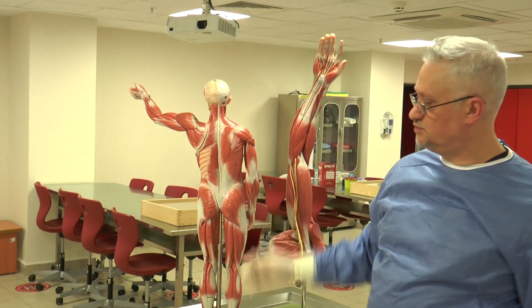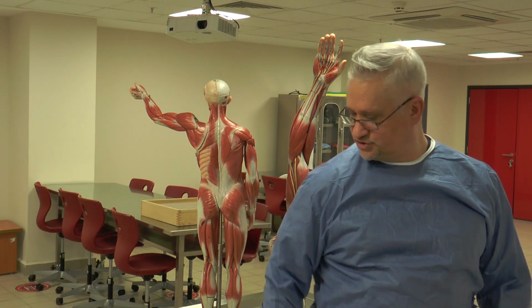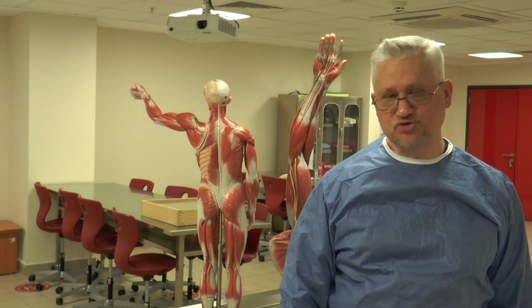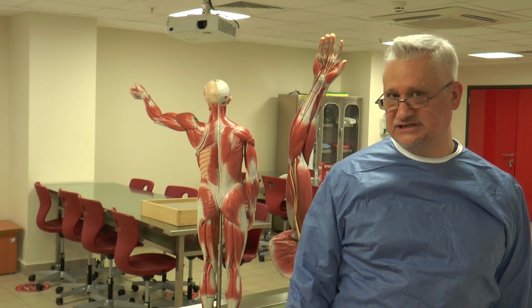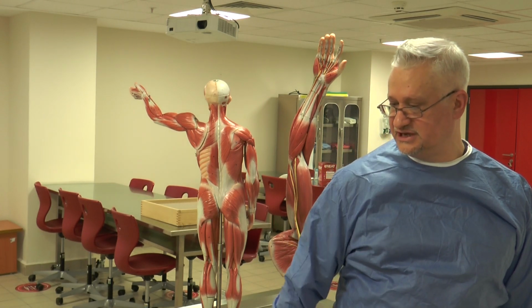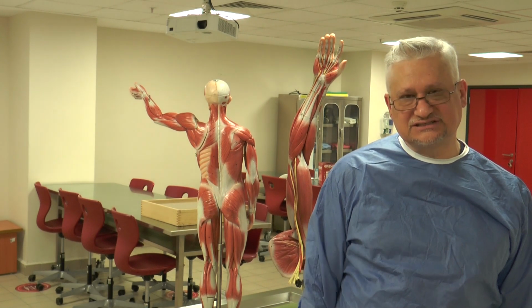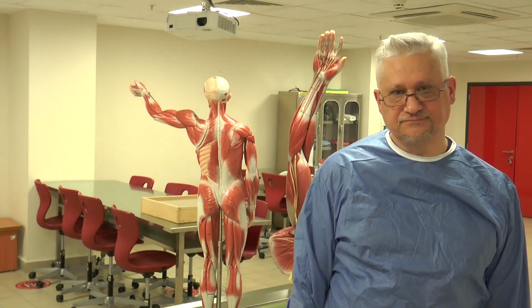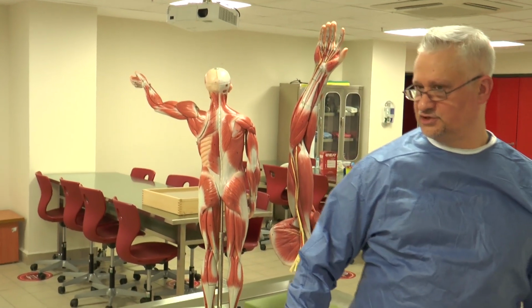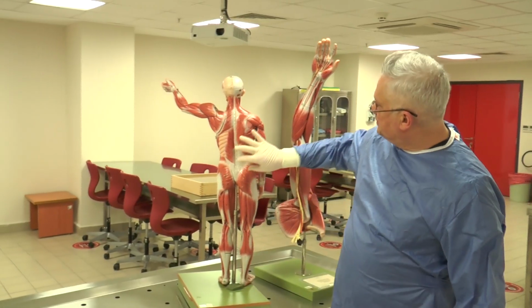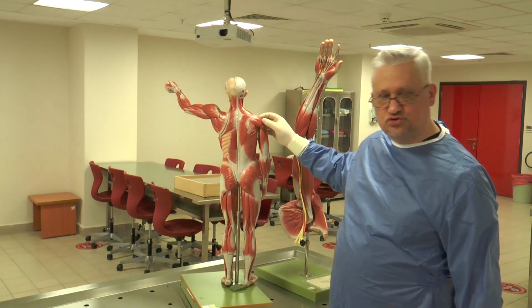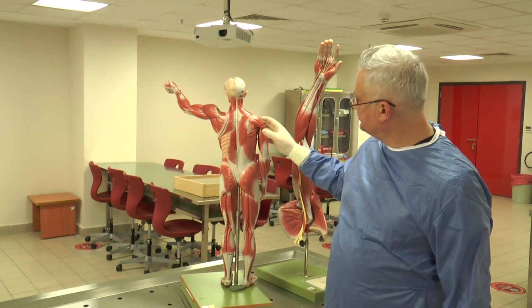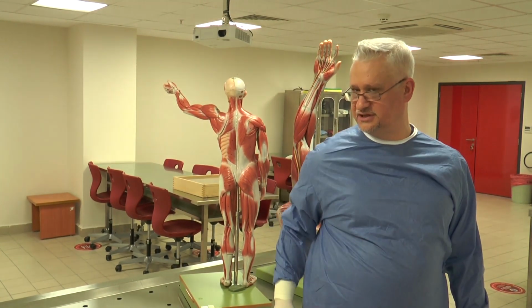attaches there. So basically, what happens is it pulls the head of the humerus backwards, so it extends, it medially rotates, and slightly adducts the arm towards the body. So the latissimus dorsi attaches to the intertubercular sulcus. Basically, it pulls back the shoulder.